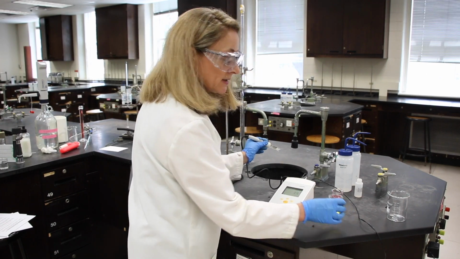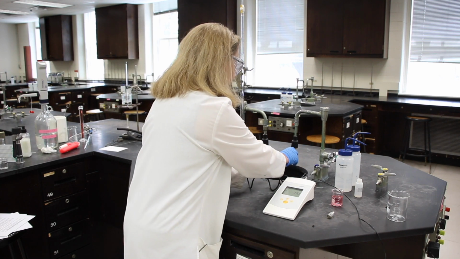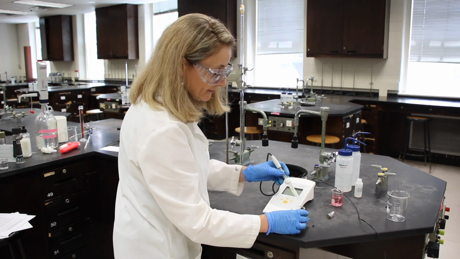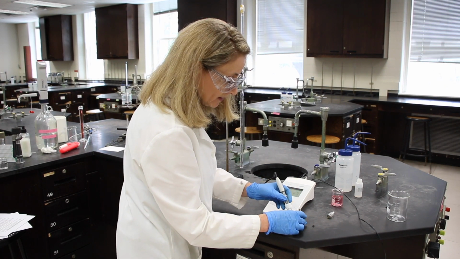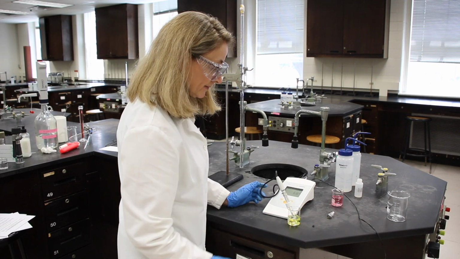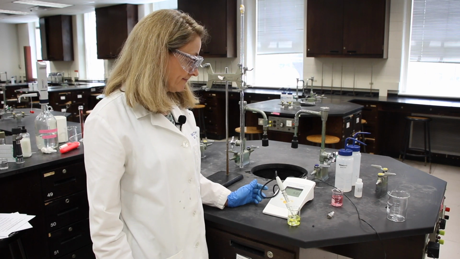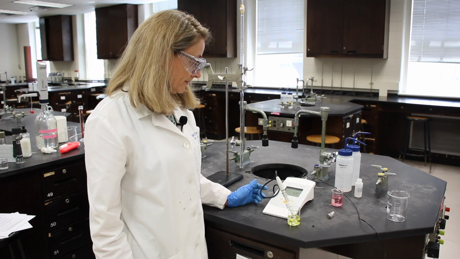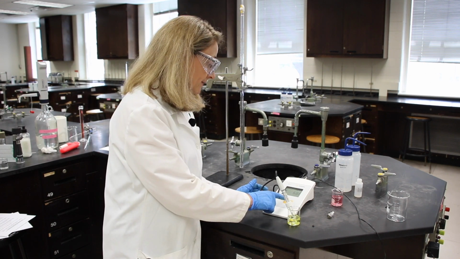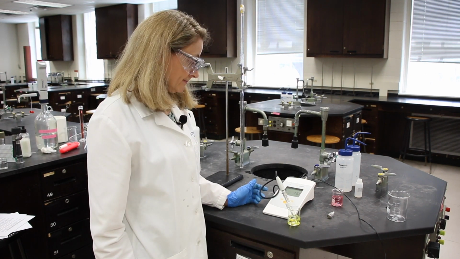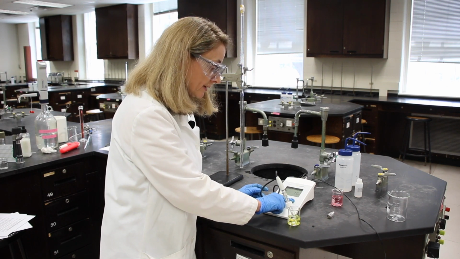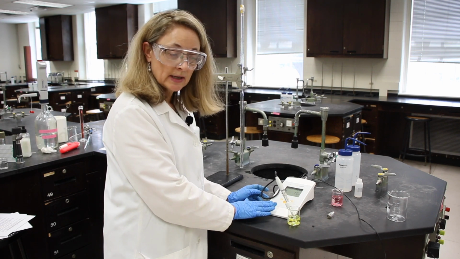I'm going to do the exact same thing with the pH 7 buffer solution. Pour a little bit on to normalize it, shake it off, and then lay the electrode in the solution. When I see the S again, I'll hit standardize. And then I'll hit enter when I see the 7 at the bottom. Now our pH meter is calibrated.